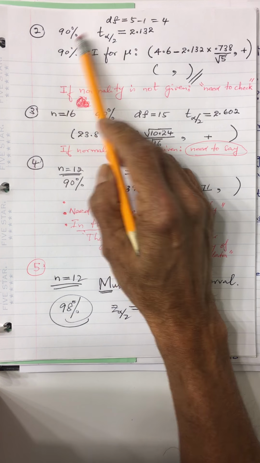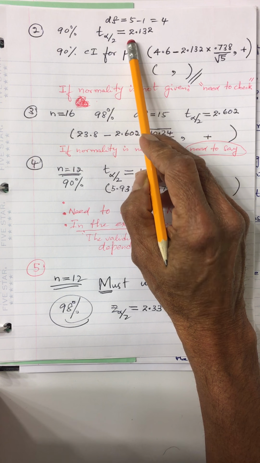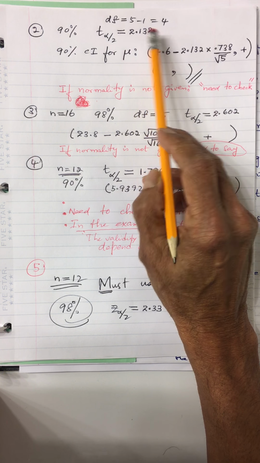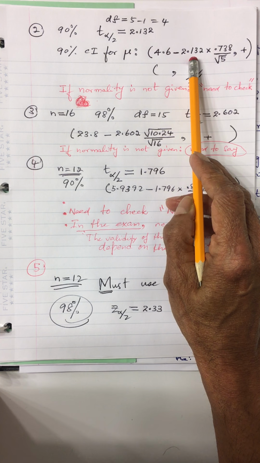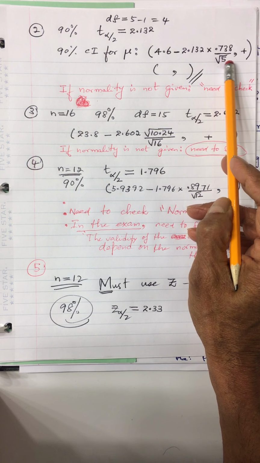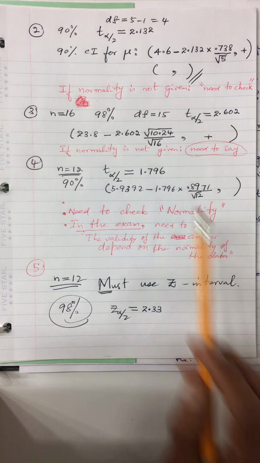So get the T table value, which is 2.132 with 90%. So x bar minus the T table value times S divided by square root of n. Calculate that, and that is your interval.